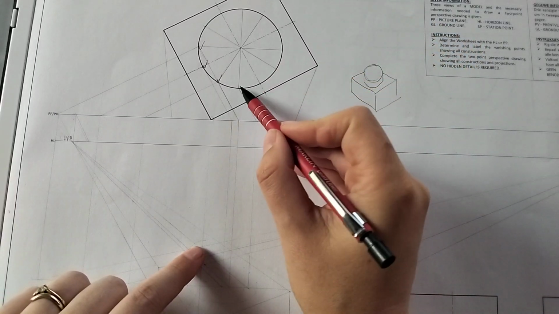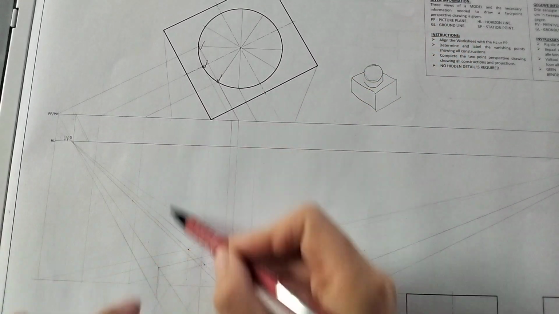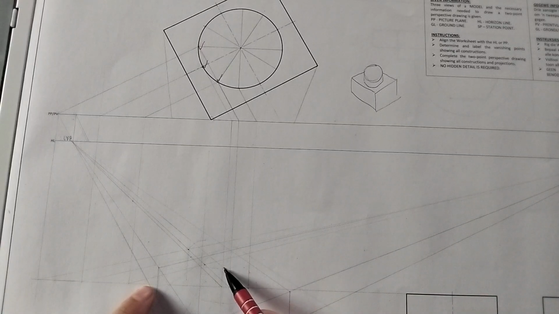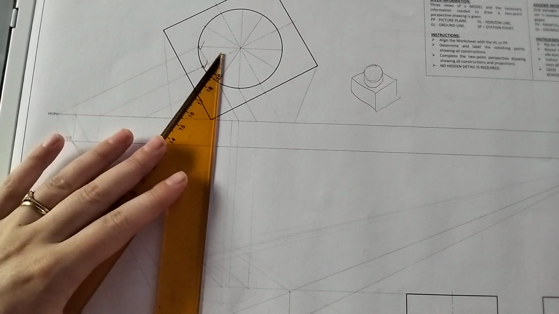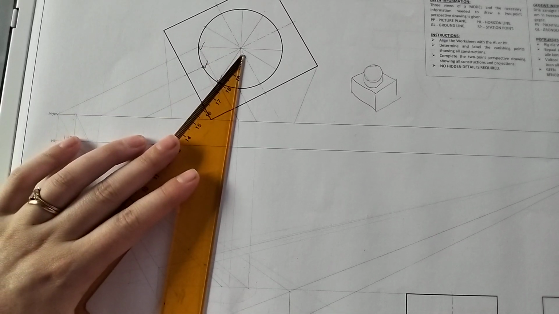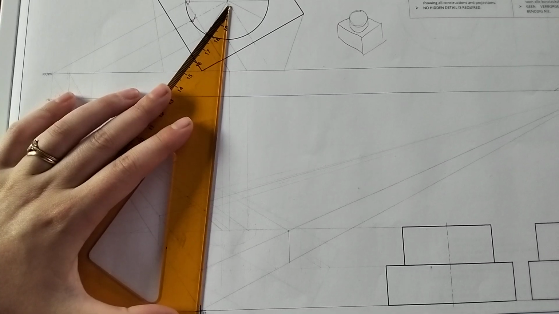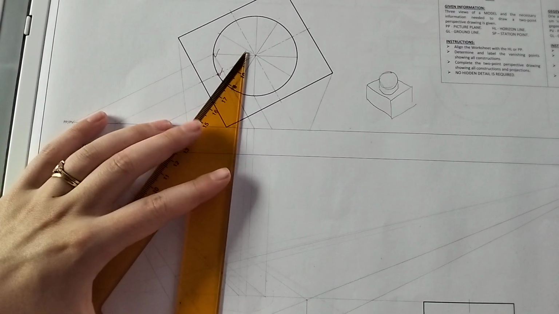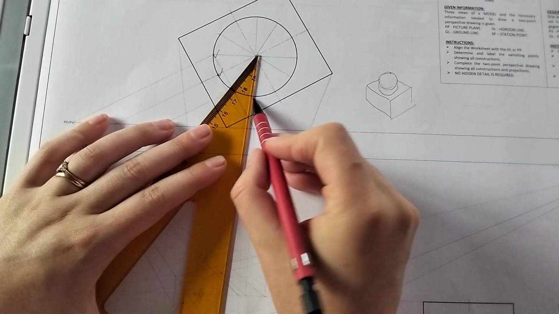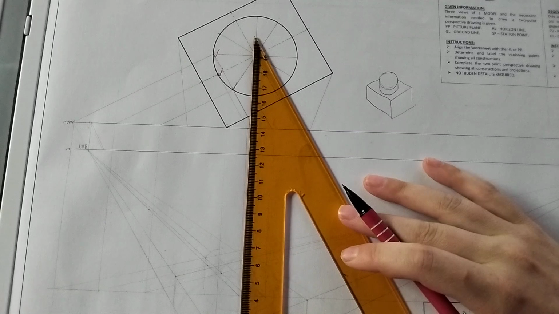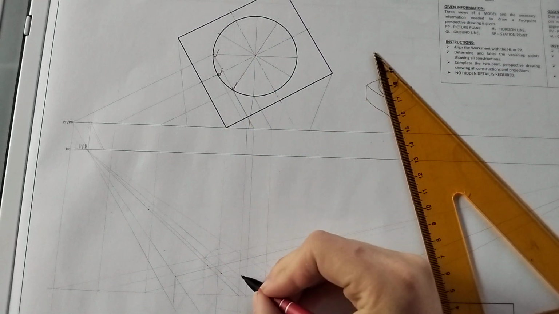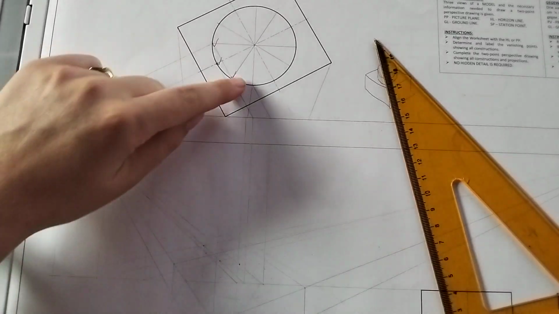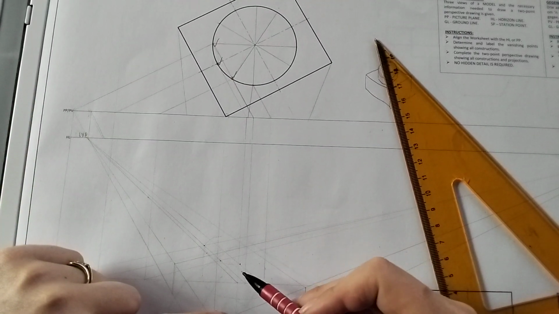So I can either go again and draw a 30 degrees line, bring it down, and then get the point where they cross. Or the other way you can do it is just to take your ruler or triangle and just use your standing point. This one over here. Just use that and draw a line from that point to the standing point. And if you're drawing it down, where that connects, that will be where your point will be. So using your standing point is usually to get the position on the line.